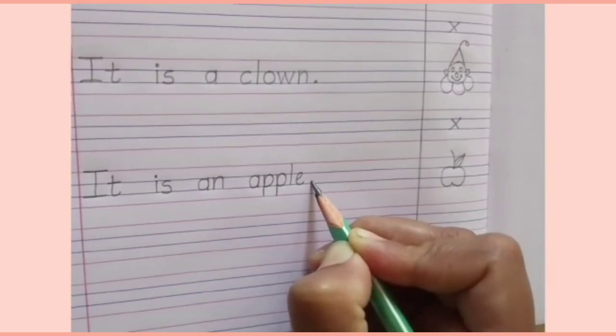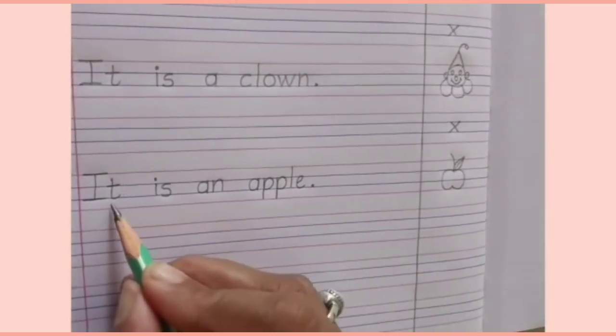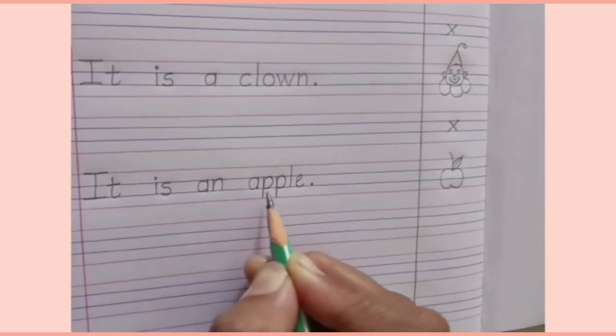Let's read the sentence. It is an apple.